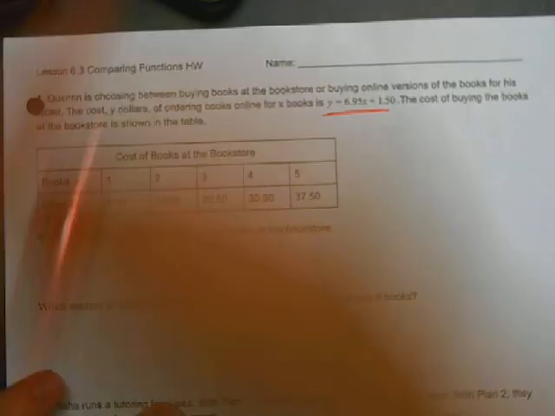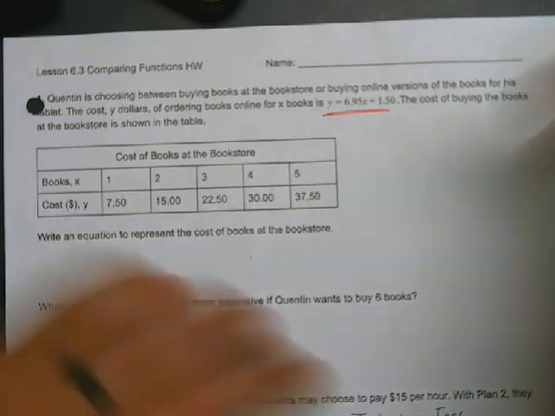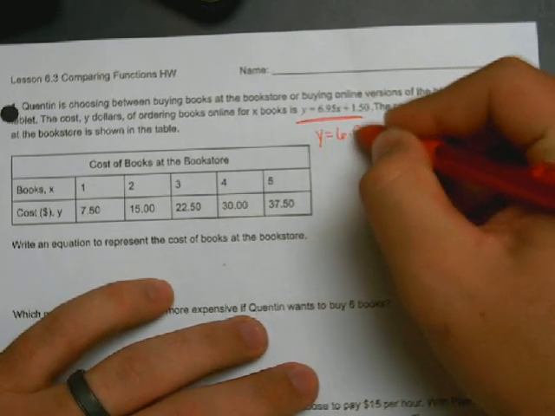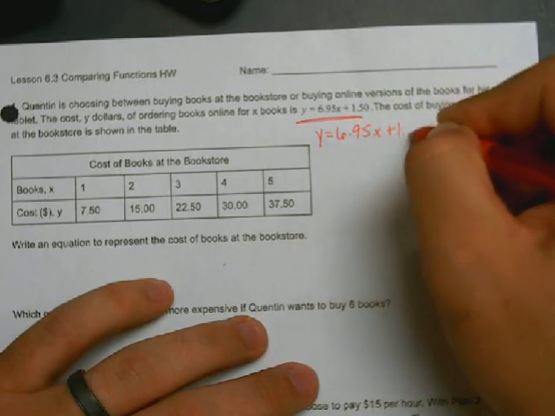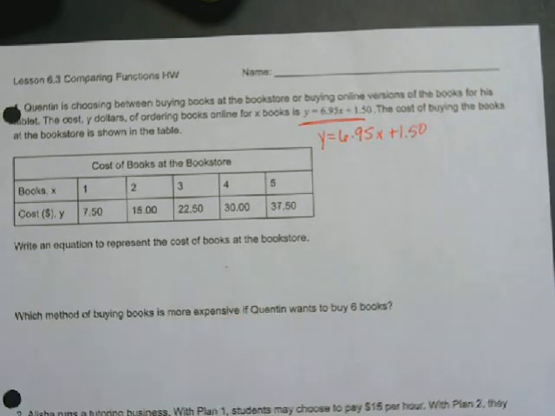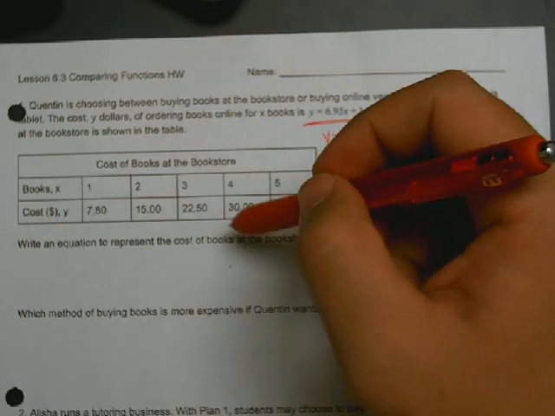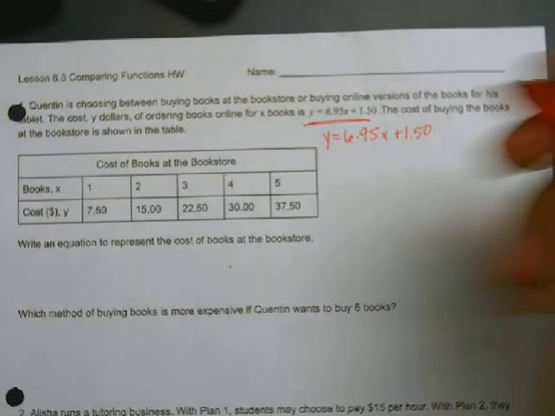Okay, so we have the equation for the online. If he buys it online, it is y equals 6.95x plus 150. But what we're going to have to do is write an equation right here to represent the cost of the books at the bookstore. So your first step is to pick 2 points from the table.